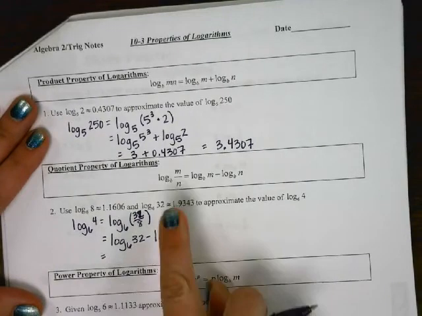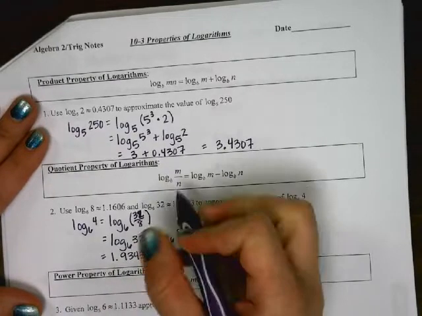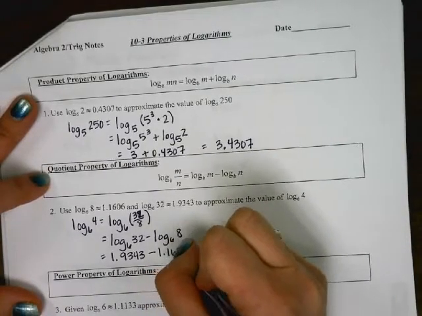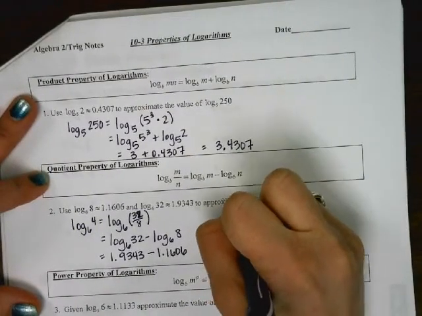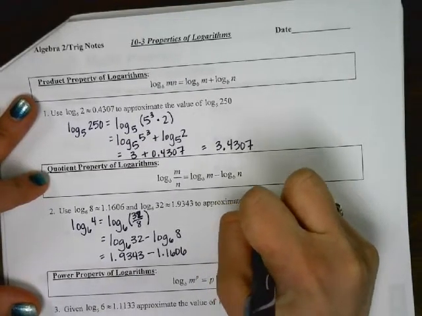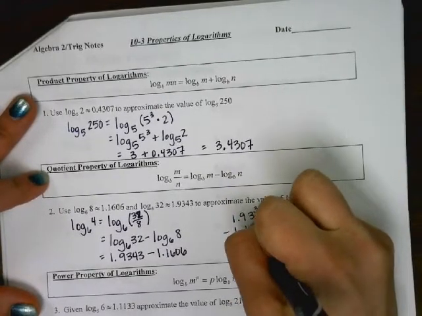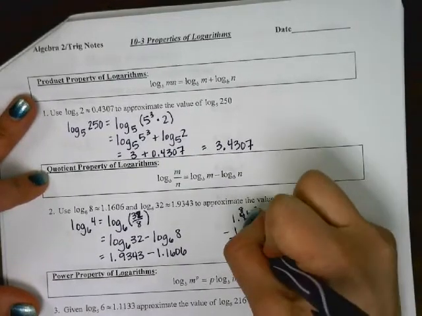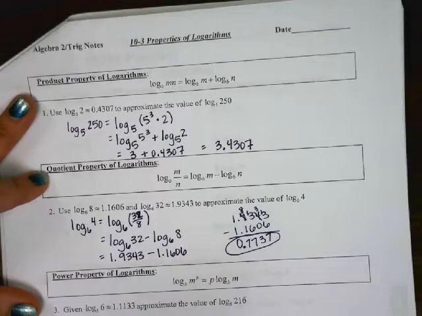Well, I have a decimal approximation: log base 6 of 32 is 1.9343 minus log base 6 of 8 is 1.1606. And we can subtract those. 13 minus 6 is 7. 3 minus 0 is 3. 13 minus 6 is 7. 8 minus 1 is 7. 1 minus 1 is 0. So we get 0.7737.